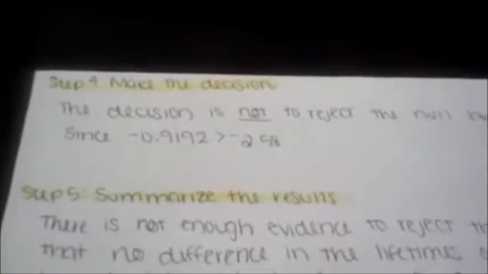And then we just start substituting into the formulas to find that test value. Not too complicated, just plugging some numbers in. So Z ends up being negative 0.9192. So then we have to make our decision. And our decision is to not reject the null hypothesis because negative 0.9192 is greater than the negative 2.58.